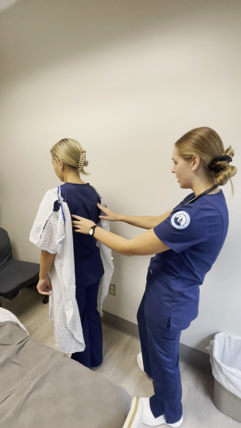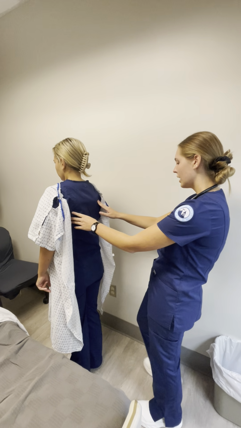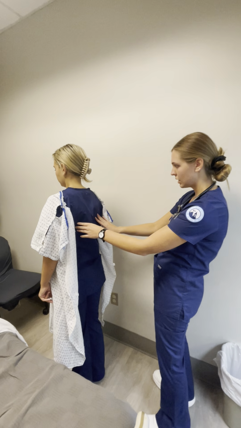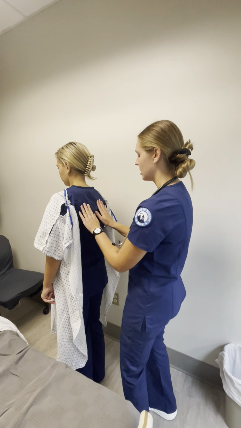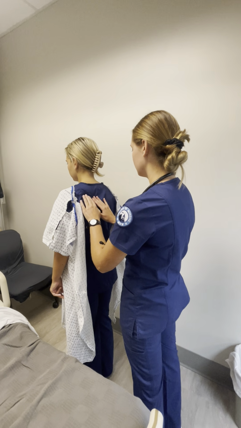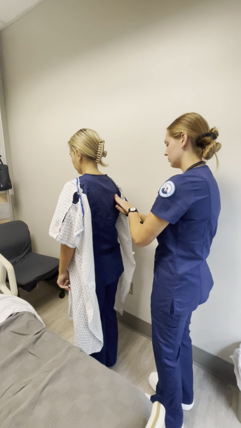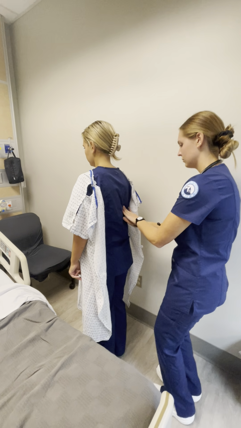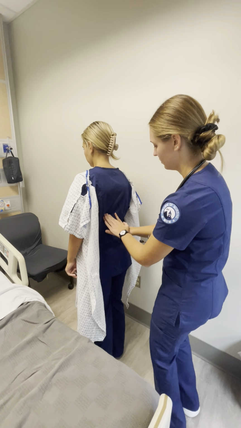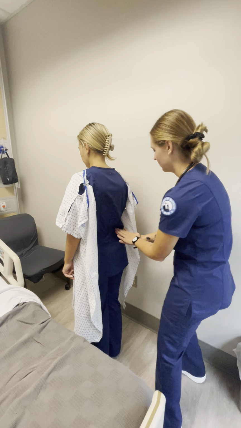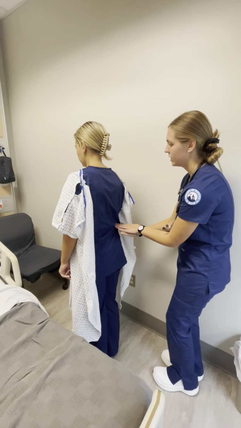If you'll just take a deep breath. Okay, the chest rises and falls symmetrically. Okay, I'm gonna palpate and just tell me if you feel any tenderness, okay? You feel any tenderness?